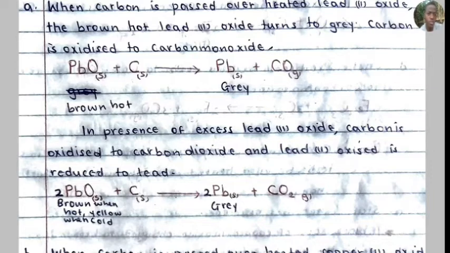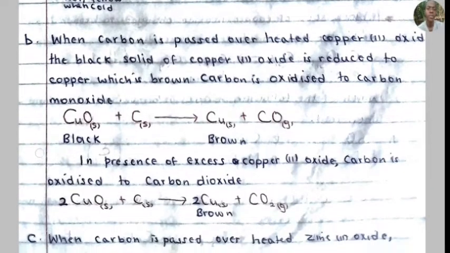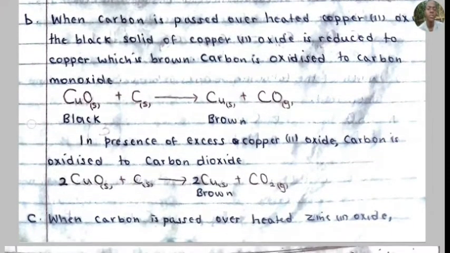So those are the observations. It is brown when hot and yellow when cold, and lead is gray. So when they ask you the observation, you say the brown when hot and yellow when cold solid turned to gray. We continue. You can pause the video and write those equations.